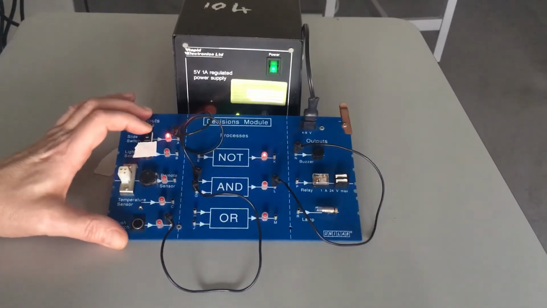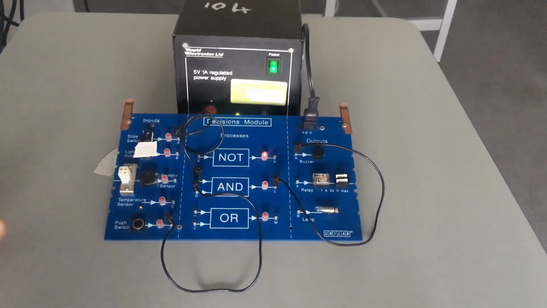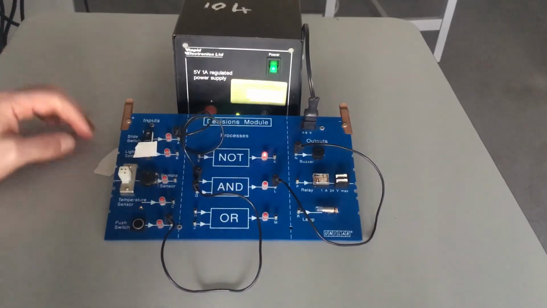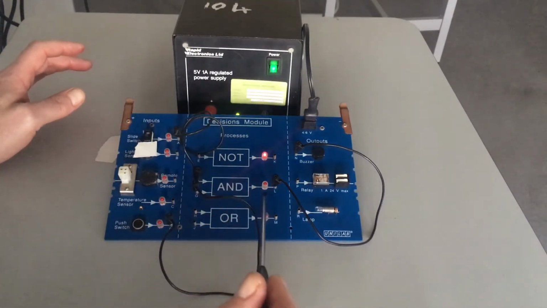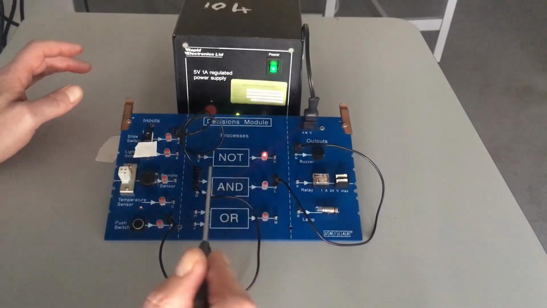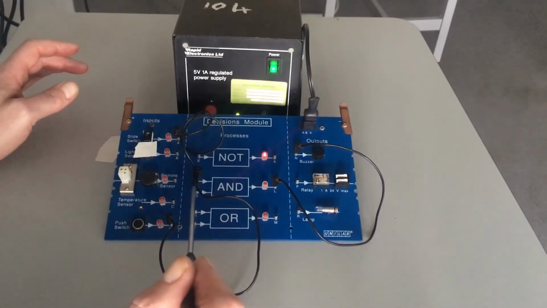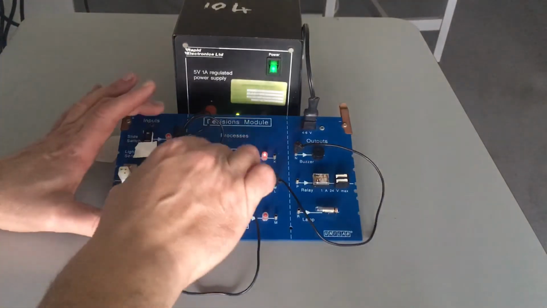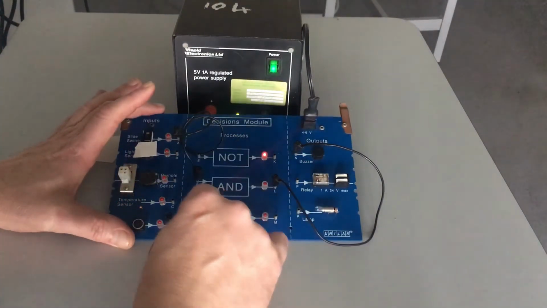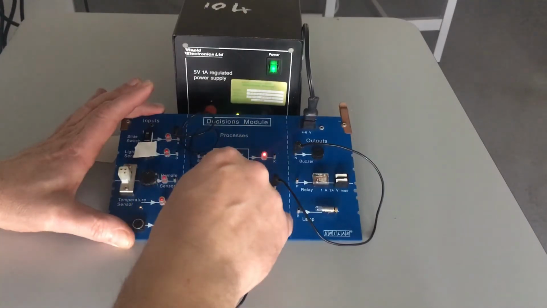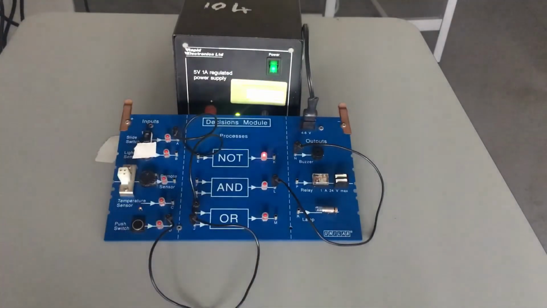Loud. Now the AND gate, I will do truth tables with the class at a different time, but the AND gate will only give you an output if both inputs A and B are 1. Now I'm going to move down to the OR gate, and we're okay for the moment. Still using the same two switches, still thinking about the same 0s and 1s.